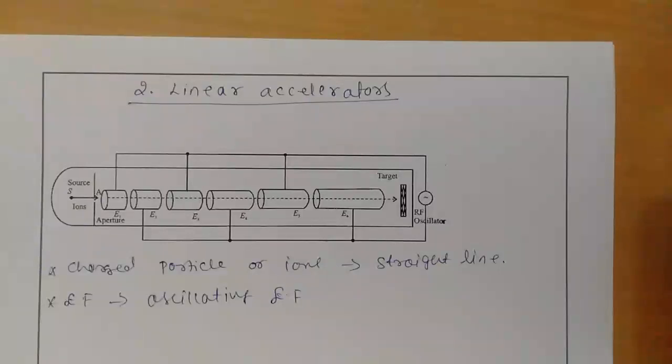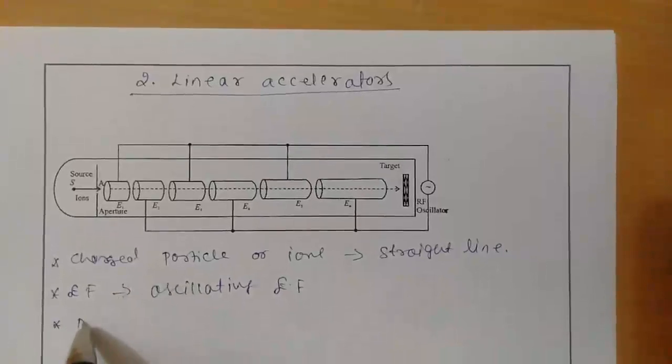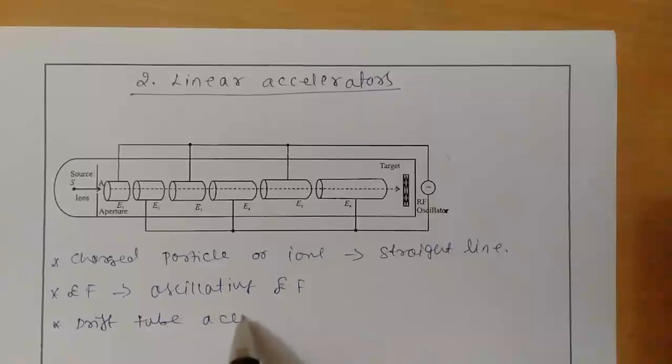If you are using electrons, the design of the linear accelerator will be of one type, and if you are using protons, the design will be different. Depending upon the type of charged particle, the design of the linear accelerator will also change. The device you are seeing in this diagram is what we call a drift tube accelerator.